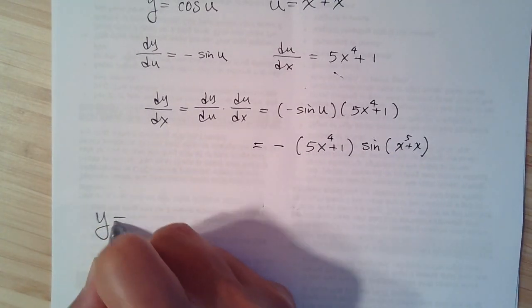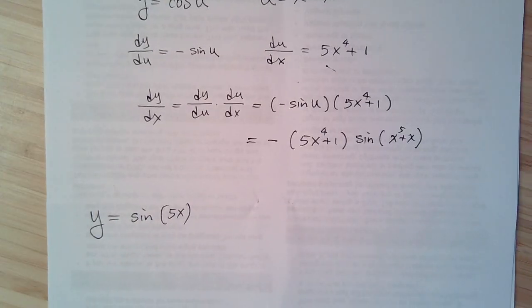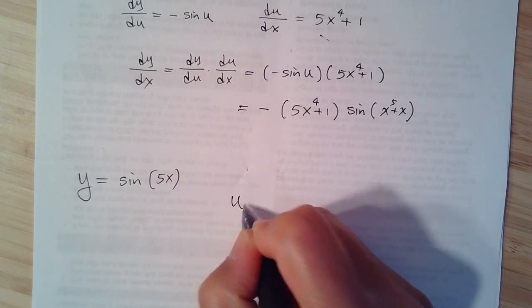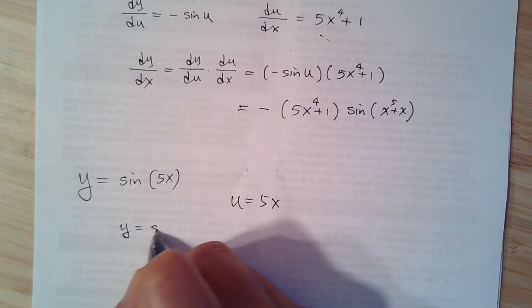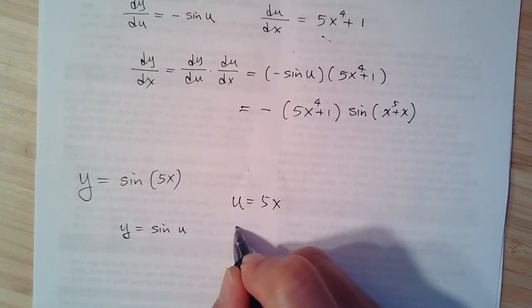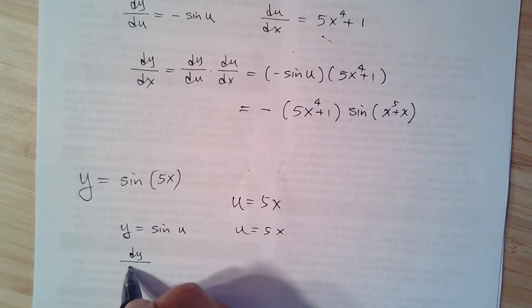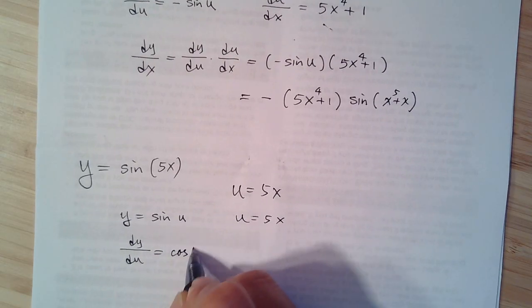Next one, y equals sine 5x. All right, now if I have a question like this, my u will be 5x. So y will be sine u, and u is 5x. So dy over du will be, sine prime is cosine u.